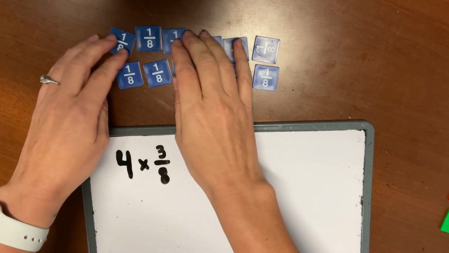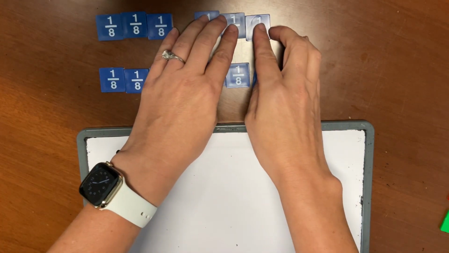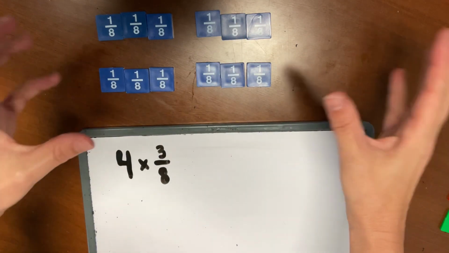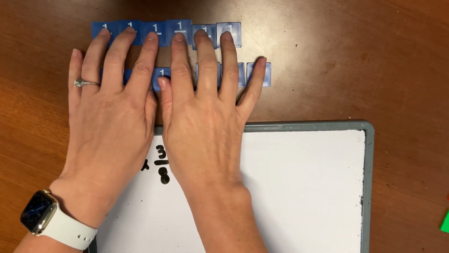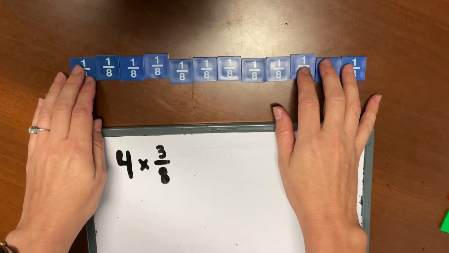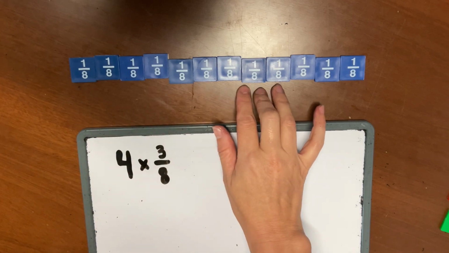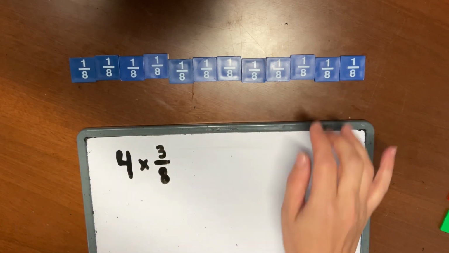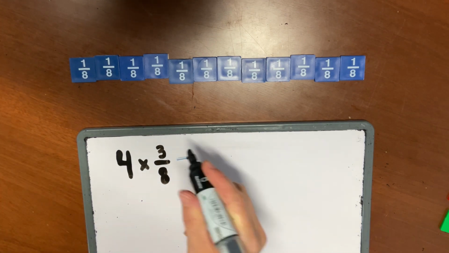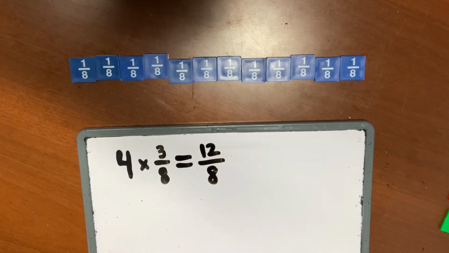Okay, let's see. If I have 3/8, 3/8, 3/8, and 3/8, I have 4 groups of 3/8, but now I want to put it all together. So I'm going to actually make it into a tape diagram. It's really long. Oh my goodness, how many 8s is that? 3, 6, 9, 12 8s. So that equals 12 8s.